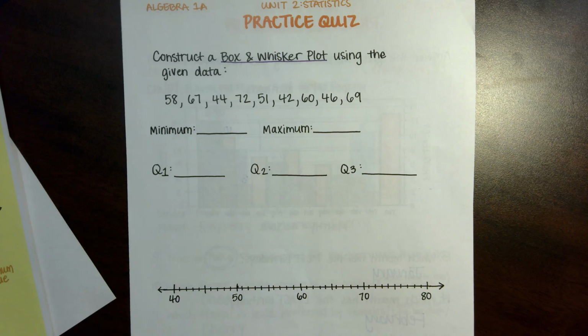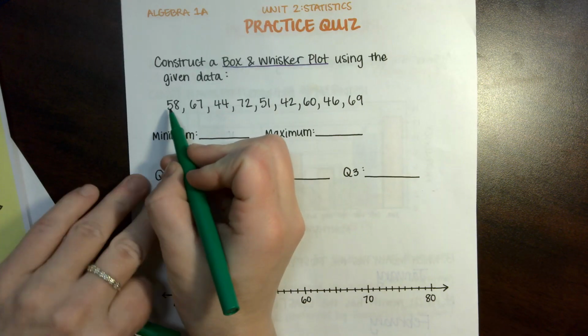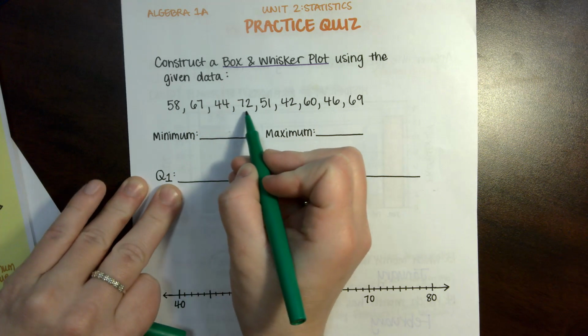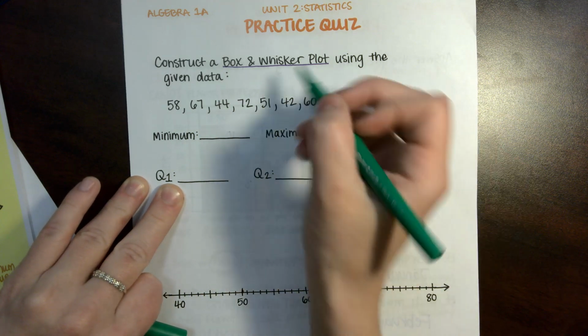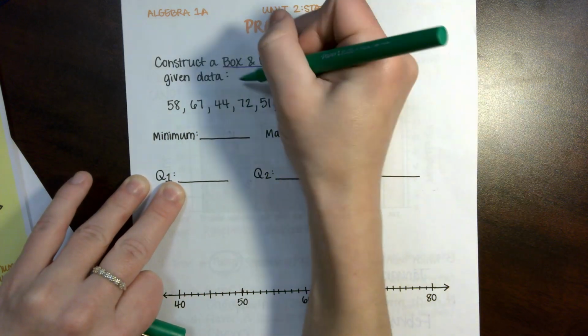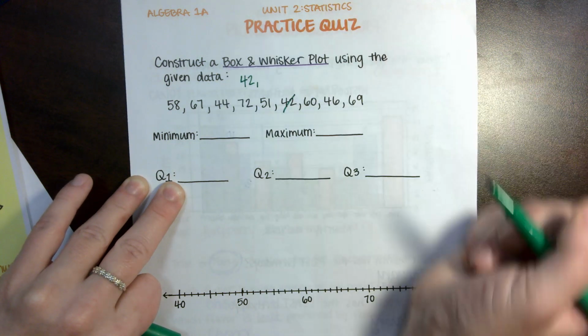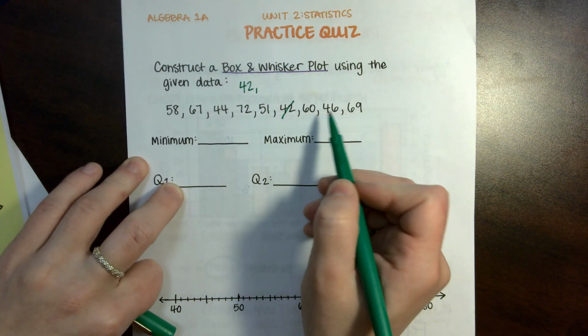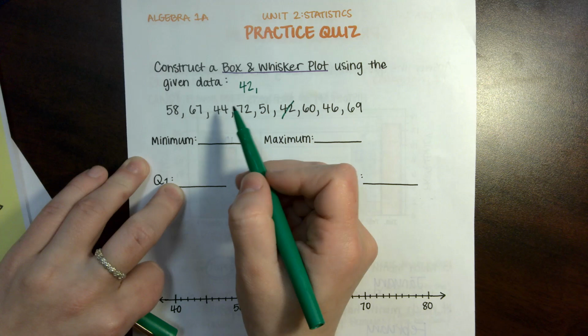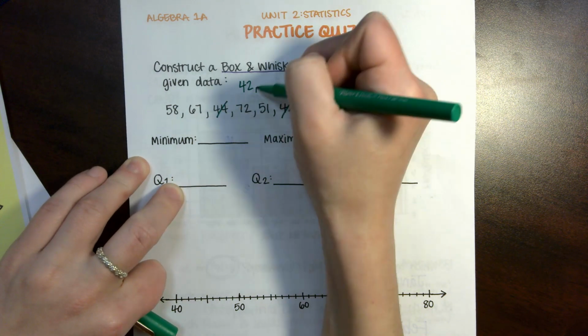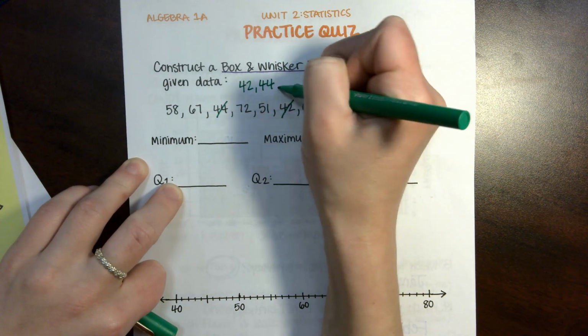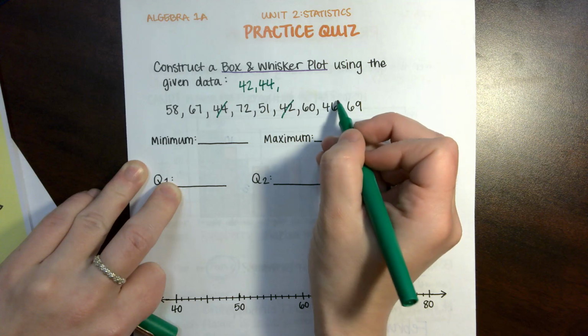Put the numbers in order. All right, let's do that. So I'm going to look through and find my smallest number first. 42 looks like the smallest, so I'm going to write 42. And then next I've got a 46. I've also got a 44. Yep, let's do that one next. 44, 46.